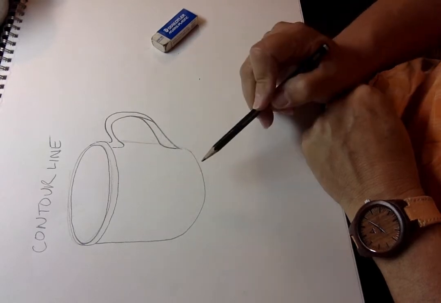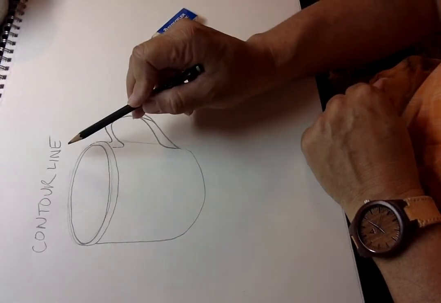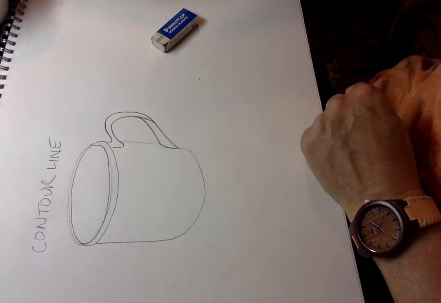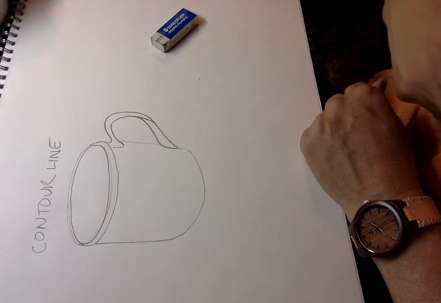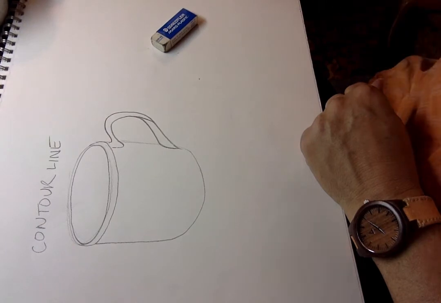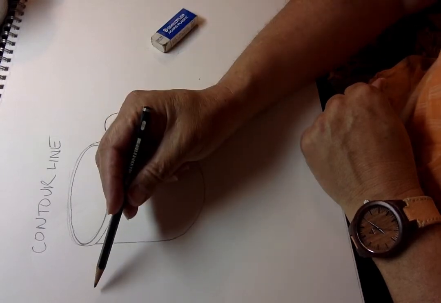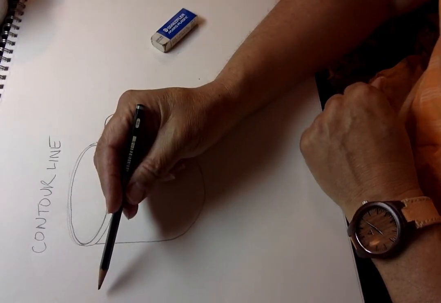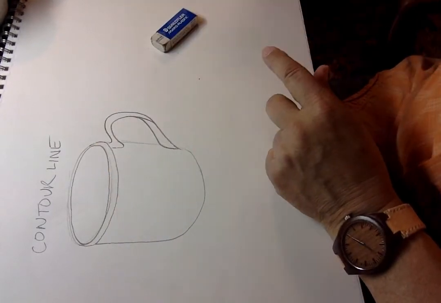The only other thing that I'm going to do in this first lesson, and what you're practicing, is contour line based on looking at something. And remember, I have that cup. It's off camera, but that's what I'm looking at. And you can vary the line itself. I'm working with a 2B. Pencils all have numbers and letters on them.